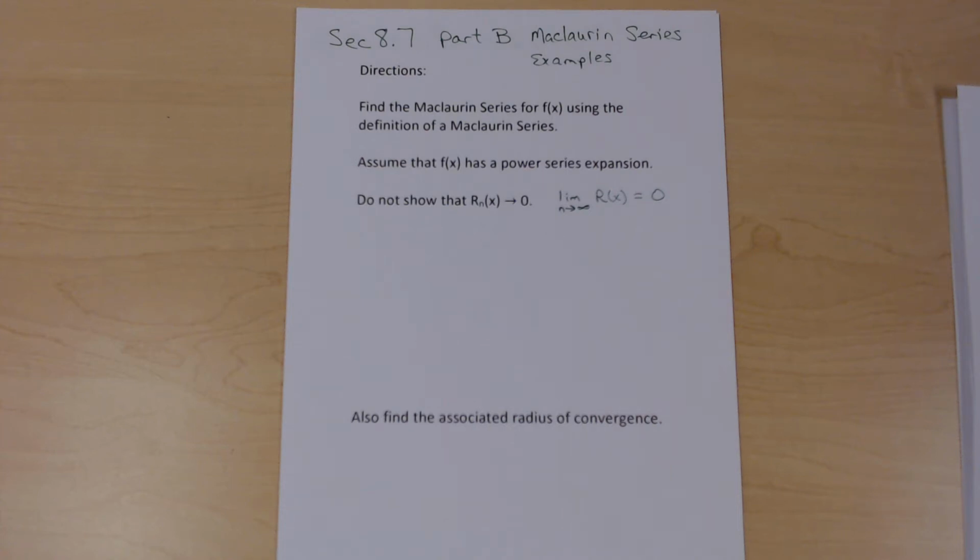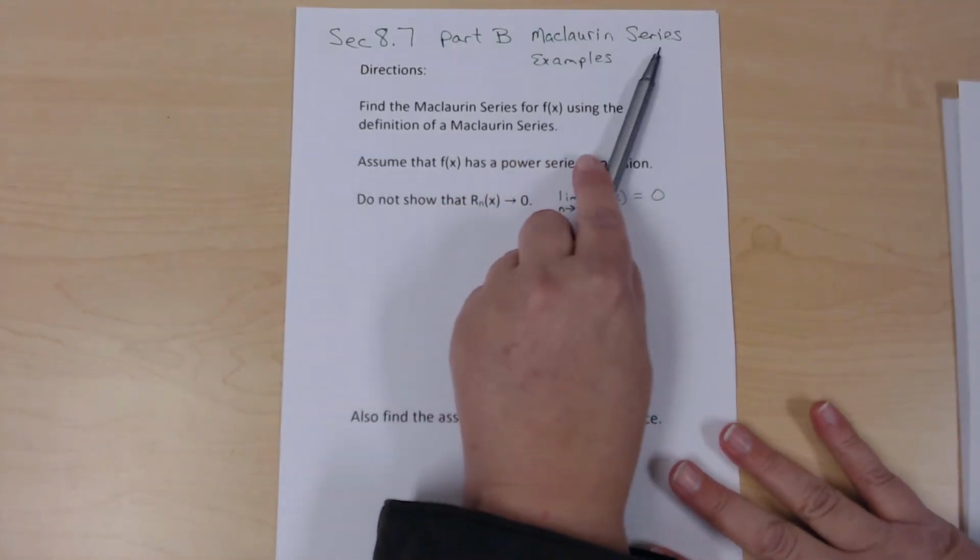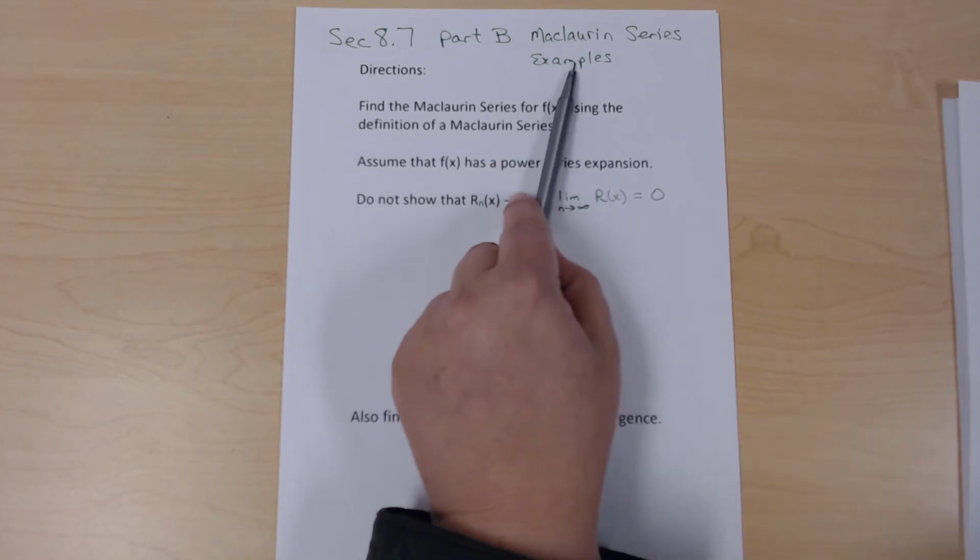All right, guys, let's see if we can finish it up. 8.7, part B. There might be a part C, so we'll just have to see how it goes. 8.7, part B, we're writing the Maclaurin series, okay? And we did all the notes.